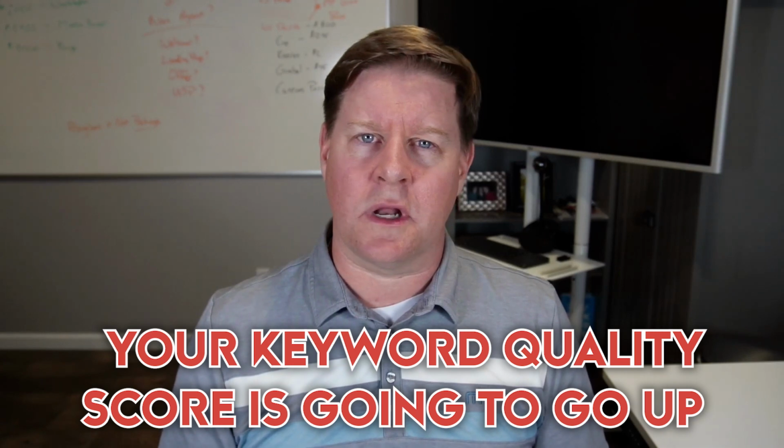The other 2 parameters, so you've got your CTR, you've got your keyword quality score, and then you have your landing page experience. If your keyword matches up with your ad copy and matches up with your landing page experience, your keyword quality score is going to go up.